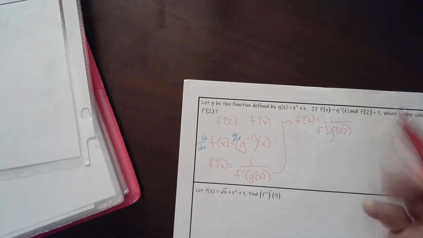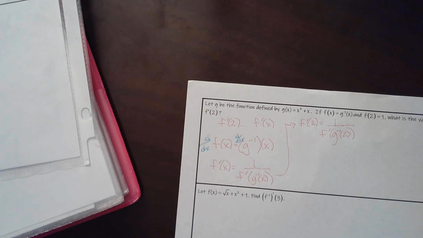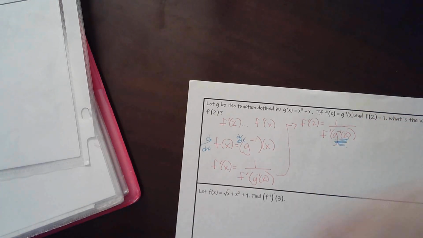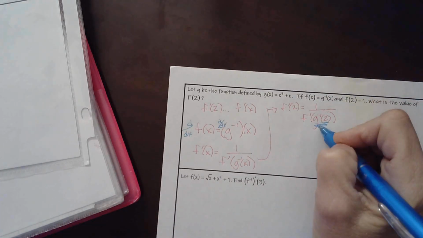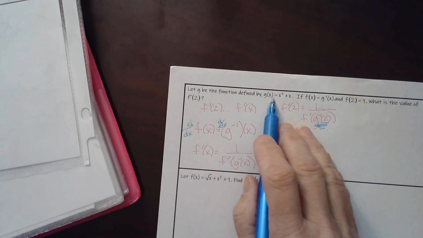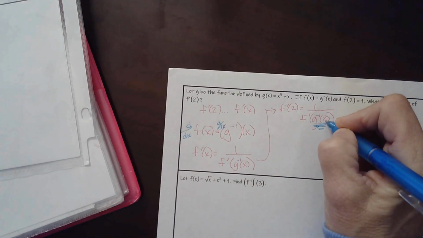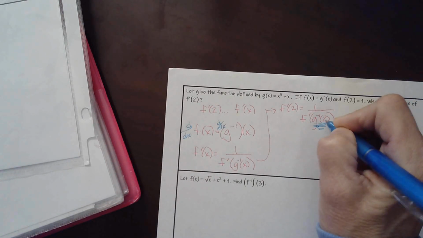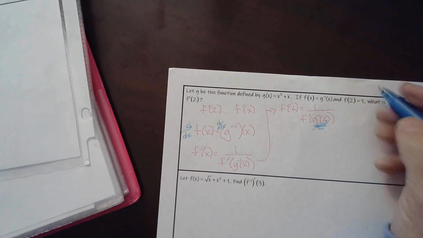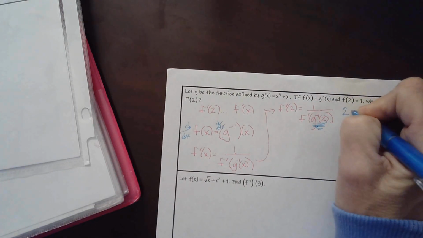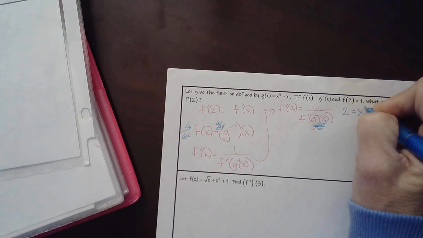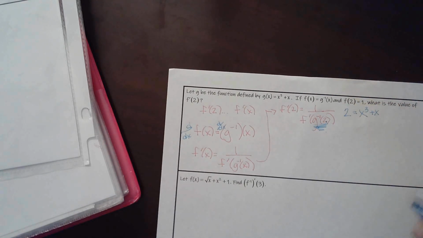Okay, how do we go about finding the inverse of g evaluated at 2? Well, we know g of x equals x cubed plus x. The 2 for the inverse is x. For the original g function, it will be y. So I take my 2, set it equal to x cubed plus x.